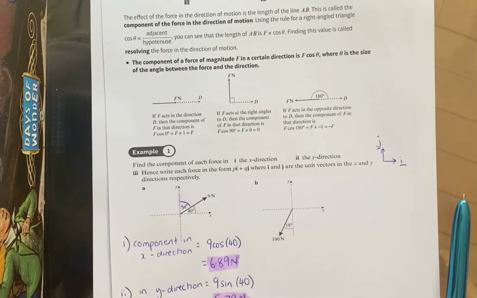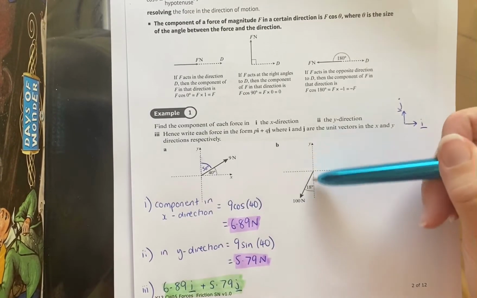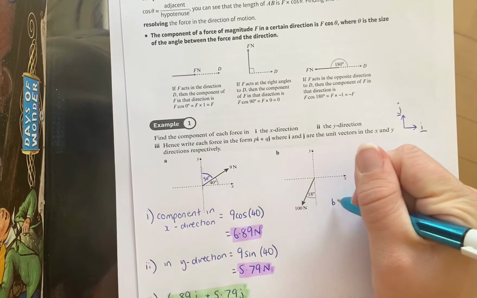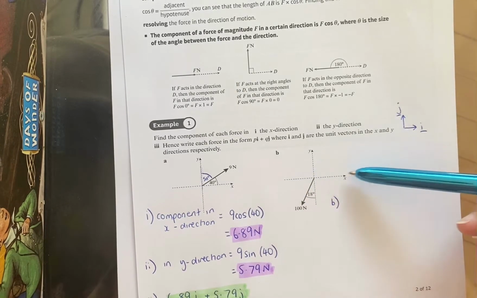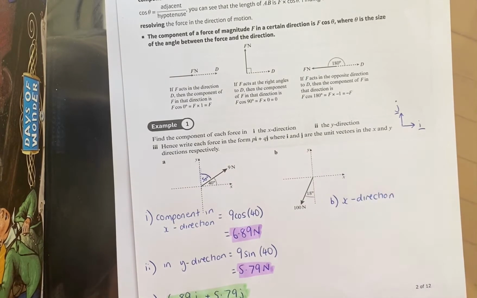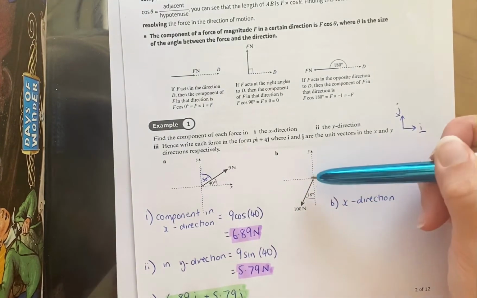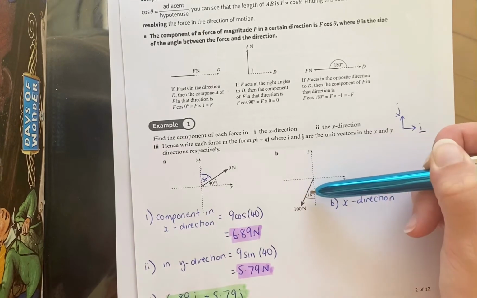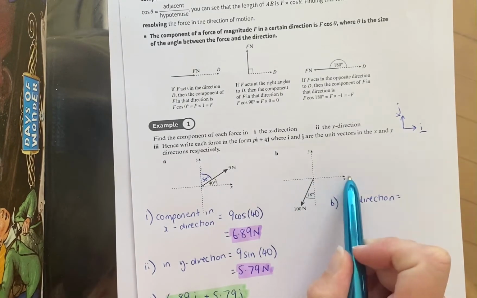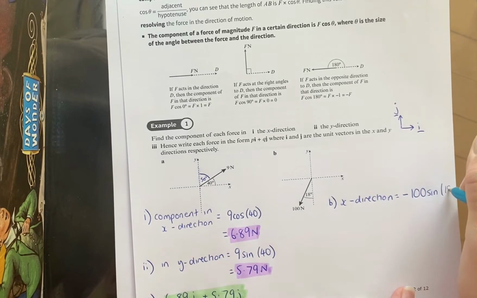Okay, let's go on to this second one then. I've got 100 newtons acting down here at an angle of 18 degrees to the vertical. And there's loads of different ways of doing these questions. What I'm going to do is, when I'm working out the component in the X direction, I can see that the force would be going here in the negative X direction, which would be 100 sine 18 that way. So therefore, the component in the positive X direction is just negative 100 sine 18.